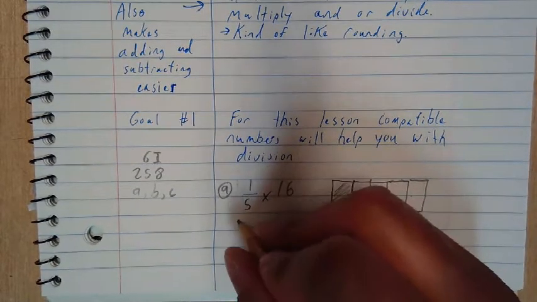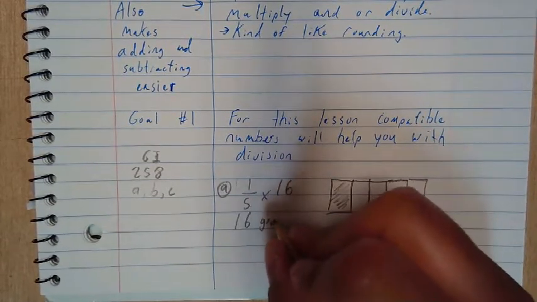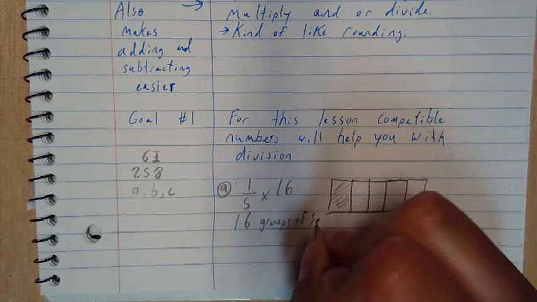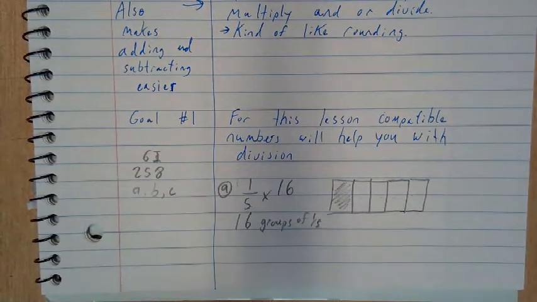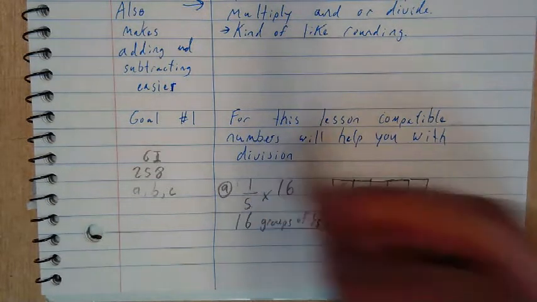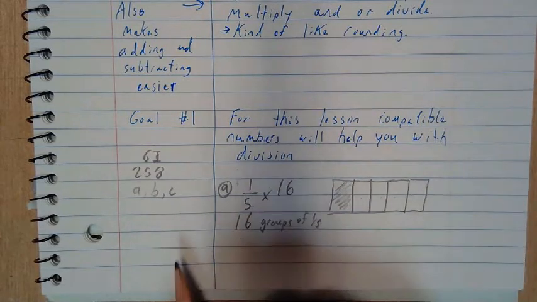If it helps, you can also look at it like this: 16 groups of 1/5. How many fifths do we have in 16? If we're making groups of 1/5, how many groups of those can we make if we had 16?